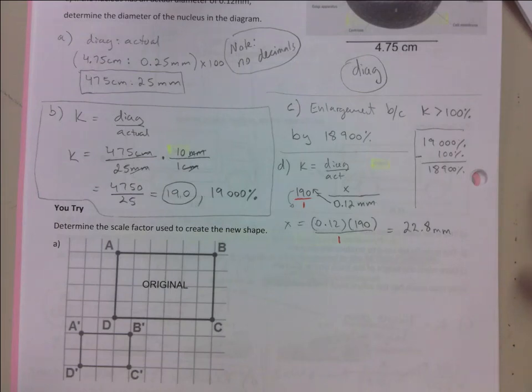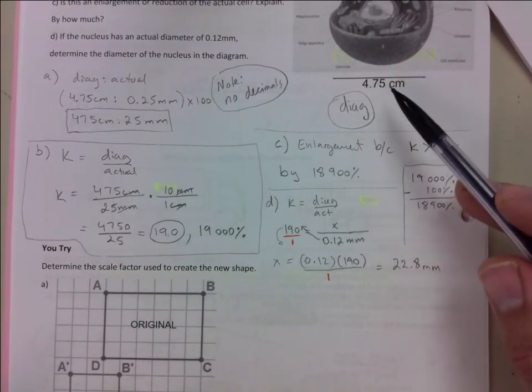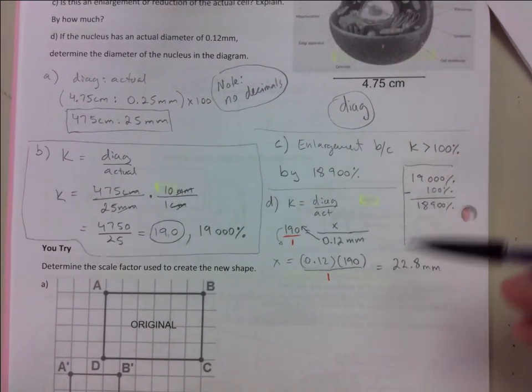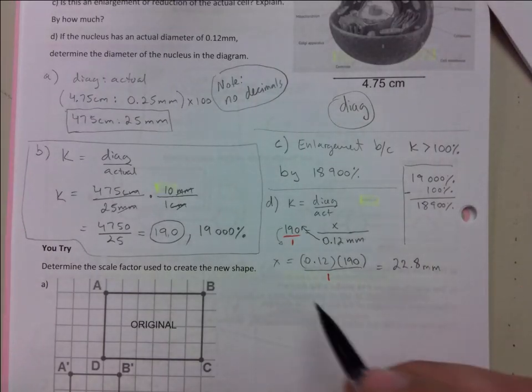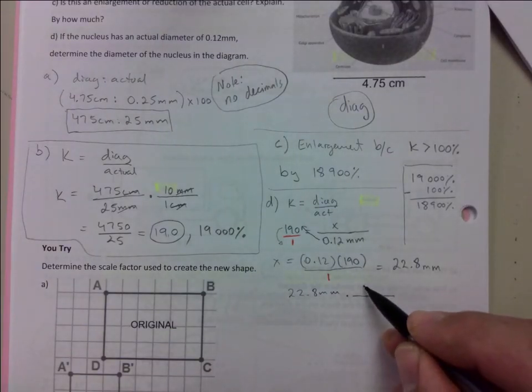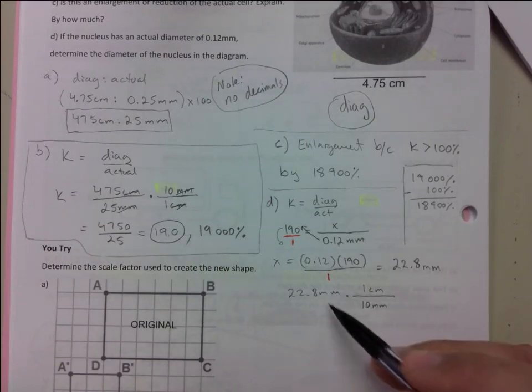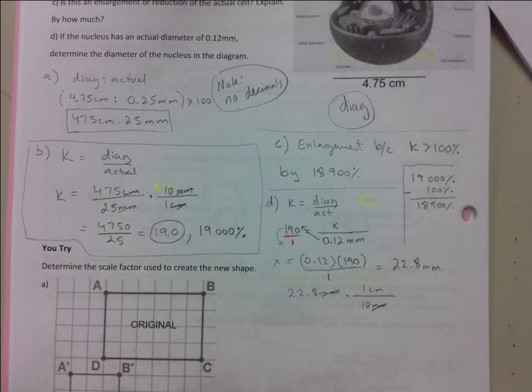It didn't. But what was my diagram labeled in so far? They've been using centimeters. So I'm just going to show you, right? So 22.8 millimeters. We're going to multiply it by the fact that 1 centimeter has 10 millimeters. I'm totally fine you just multiplying it by 10.